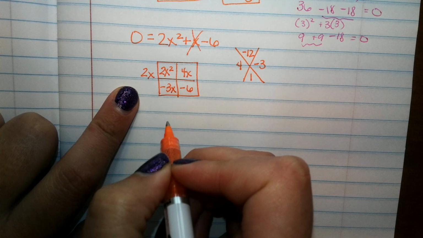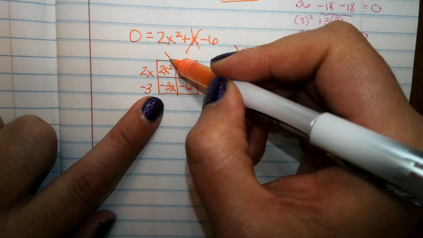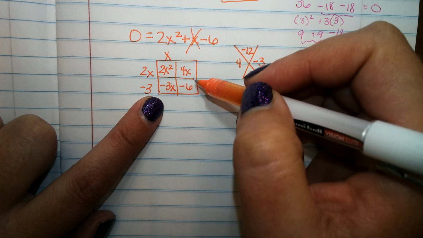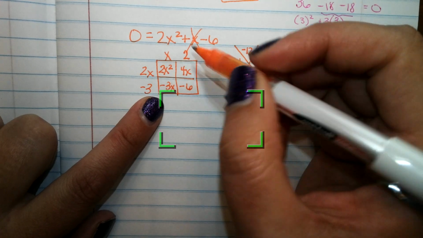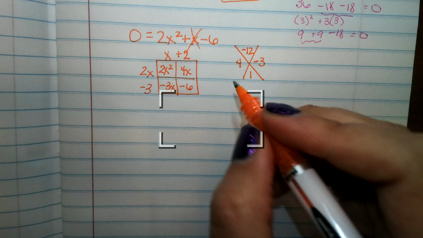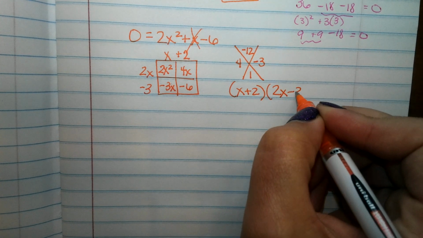So this, I can pull a 2x out. Oops, I forgot the x. We can pull a -3 out of this one. These only have a 1x in common, and I can factor out 2, and it's positive. So I've got x plus 2 times 2x minus 3.